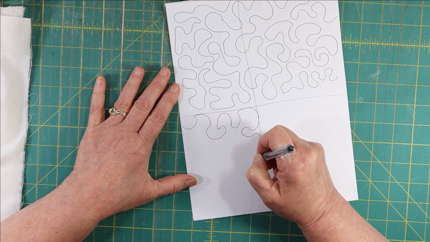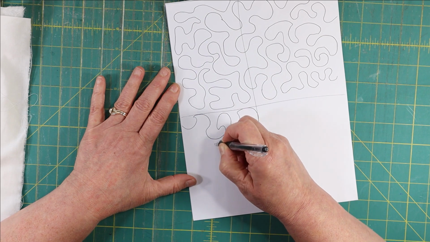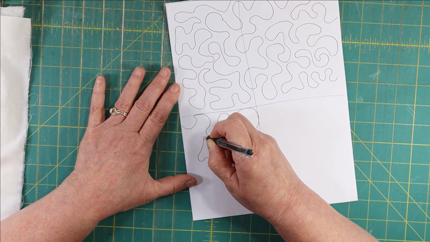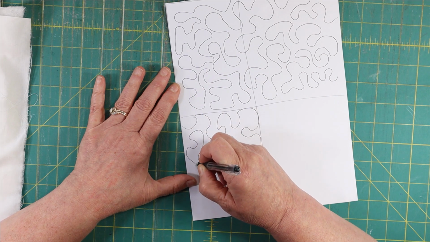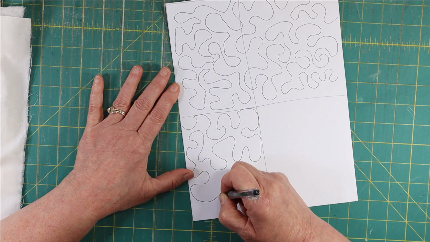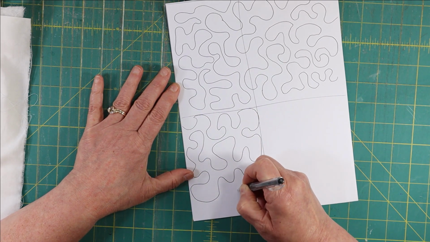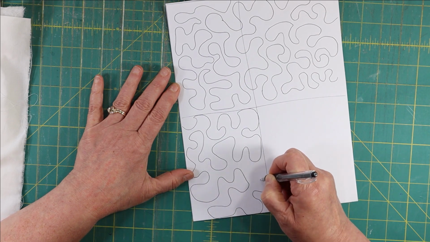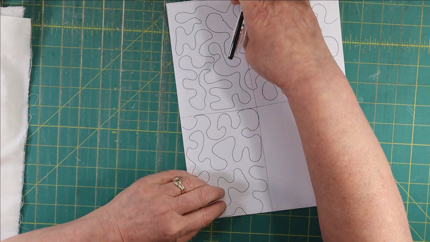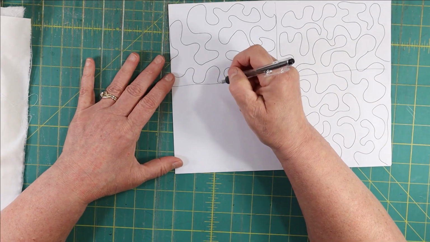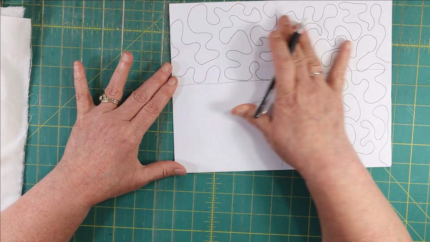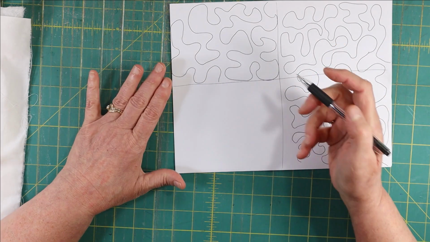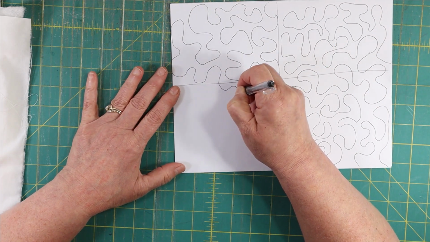And like I said, you'll come up with your own favorite shapes that you'll use over and over. But you have to be able to do it with a pen and paper before you try it on your fabric, because this takes a little muscle memory, is what they call it.